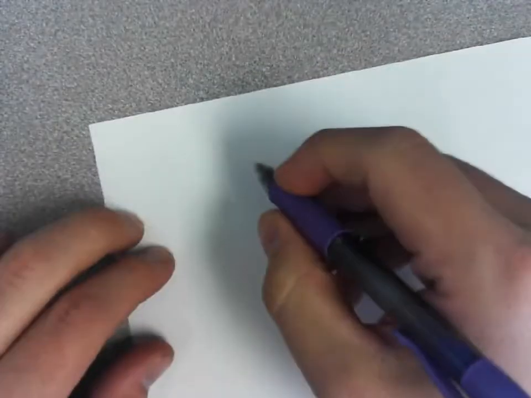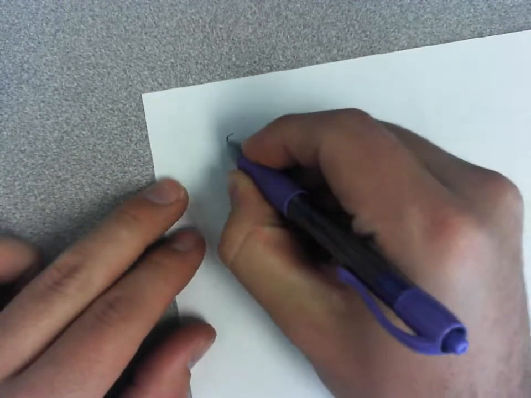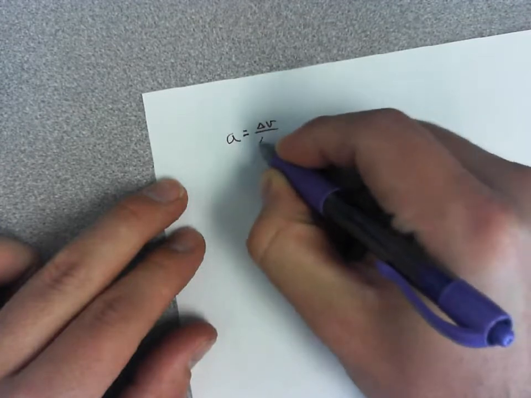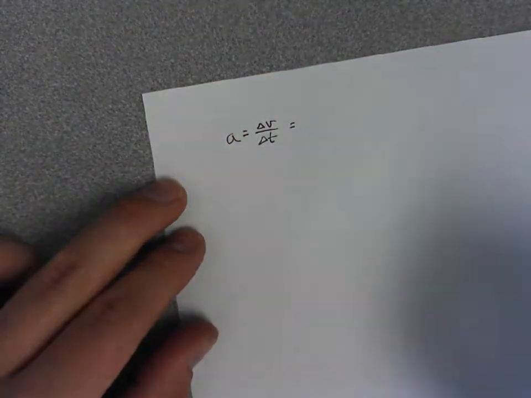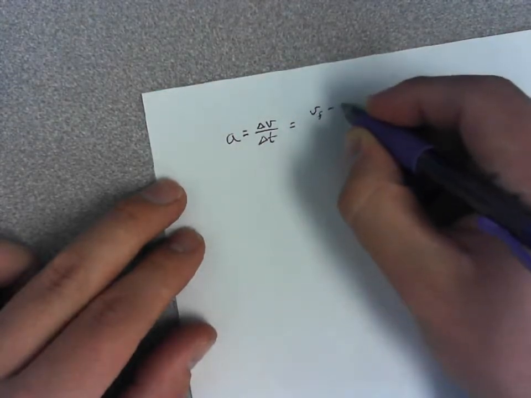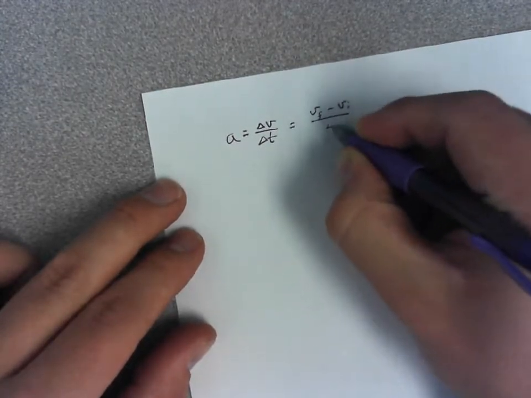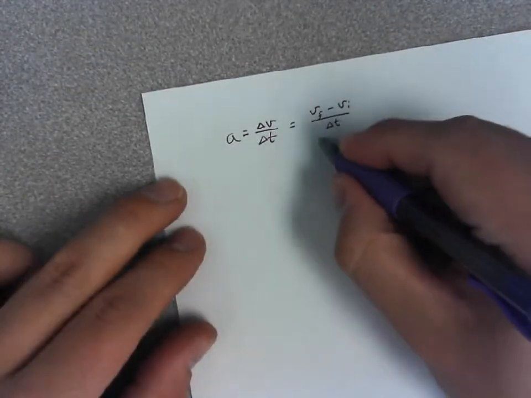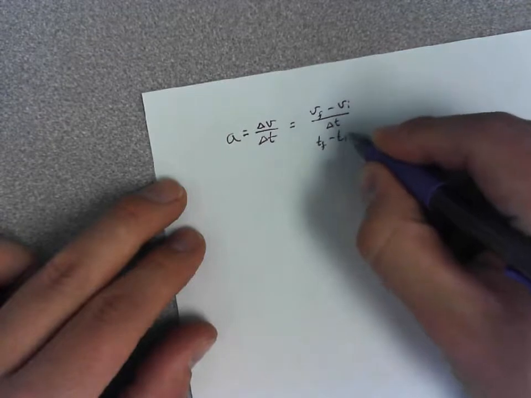Our acceleration equation, let's start off with that. Acceleration is equal to delta v divided by delta t. Now, we can expand that to being our final velocity minus our initial velocity divided by delta t. Now, delta t, technically, is t final minus t initial.